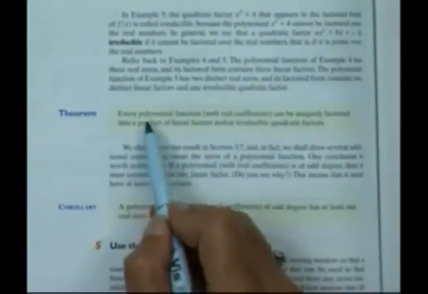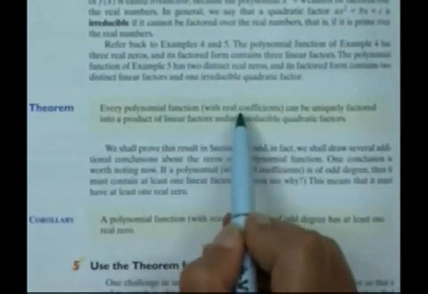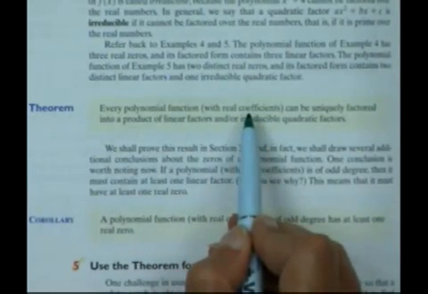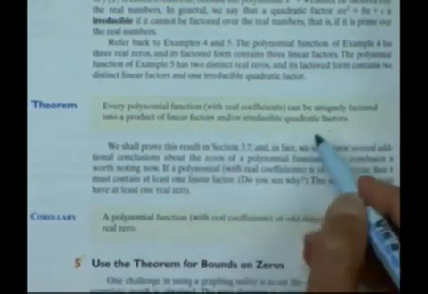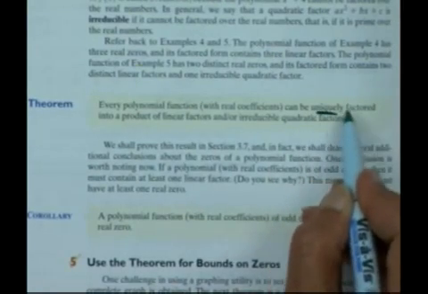Okay, a couple other little rules and regulations in this section. I told you there's a lot. We're on page 374. This is a theorem on page 374: every polynomial function with real coefficients, no complex coefficients, but real coefficients, can be uniquely factored.